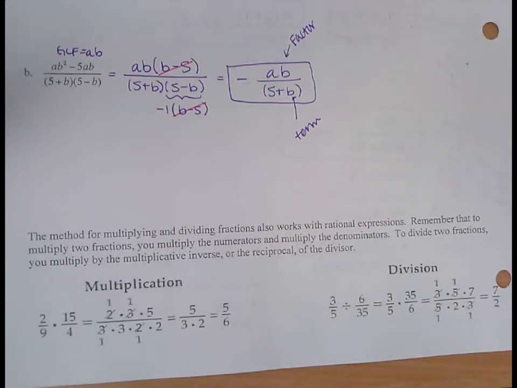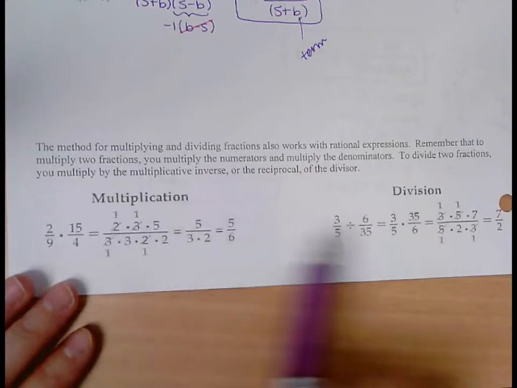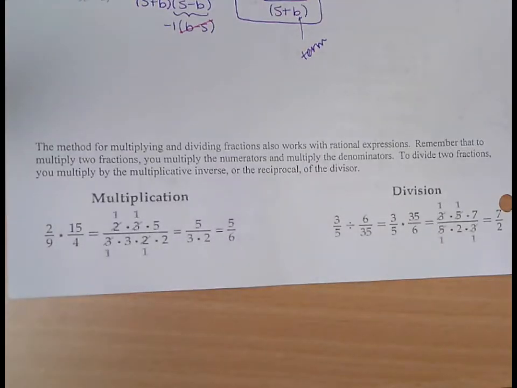All right, one last set of examples. This, I just want to review with you how you multiply and divide fractions. So that might seem silly, but I feel like anytime we get to fractions, it's like, okay, what do I do to multiply and divide these?